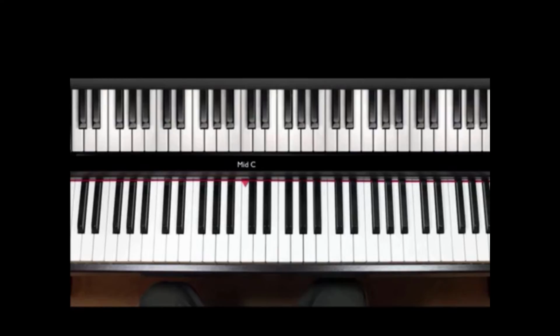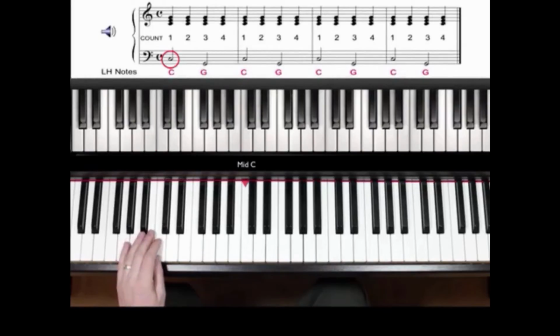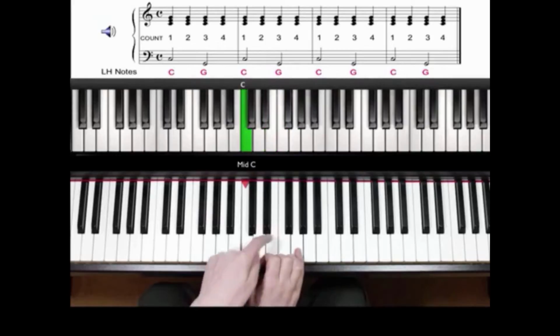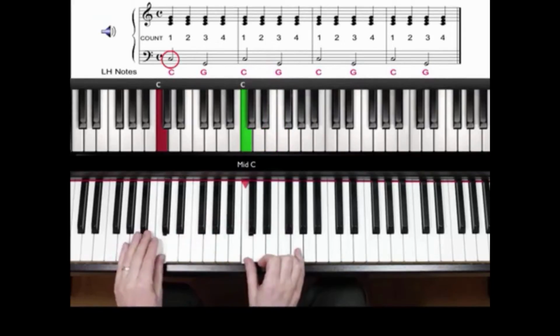Now you're going to add a 2-note pattern in the left hand. The left hand pattern uses 2 of the notes that are in the right hand chord. So the right hand chord plays C, E, and G. The left hand's going to use C and G, but in reverse, C down to G.